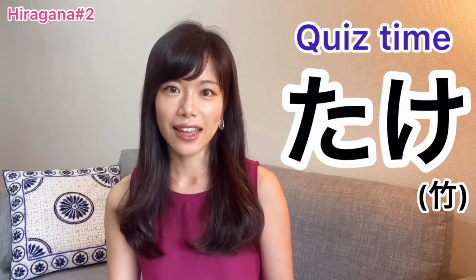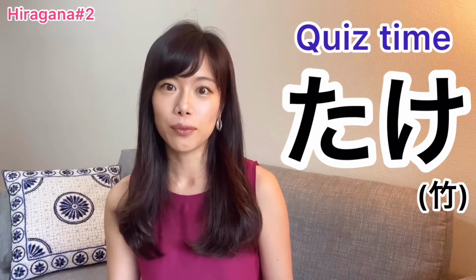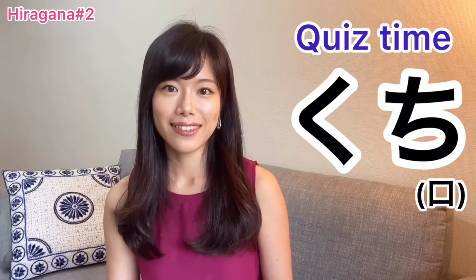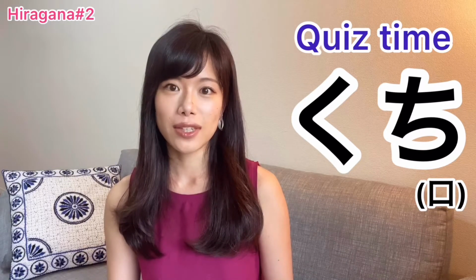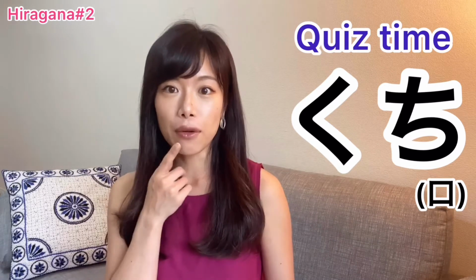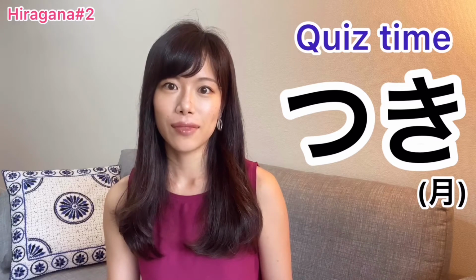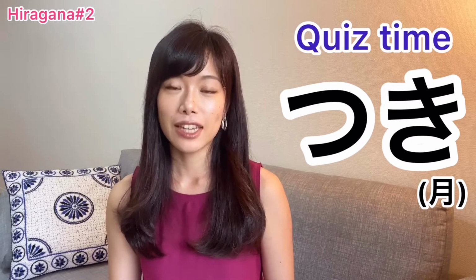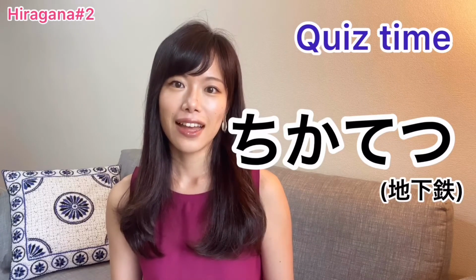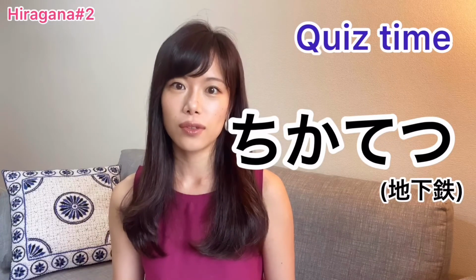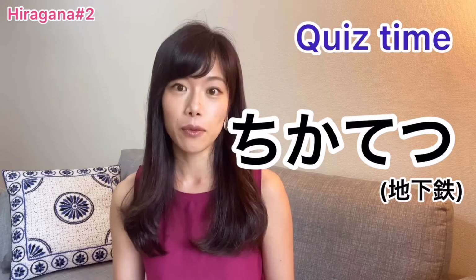This is 竹. 竹. It means bamboo. How about this? 口. 口. It means mouth. What is this? This is 月. 月. It means moon. How about this? 地下鉄. 地下鉄. It means subway.